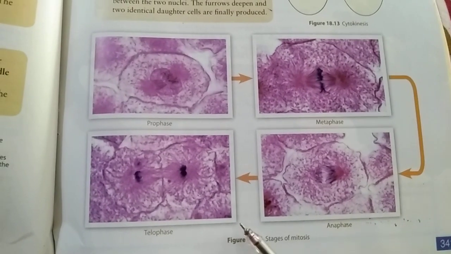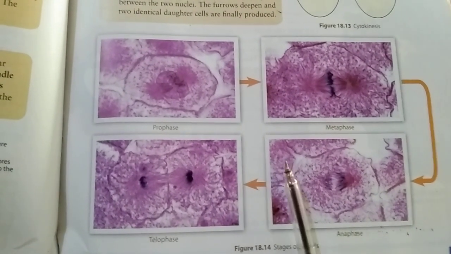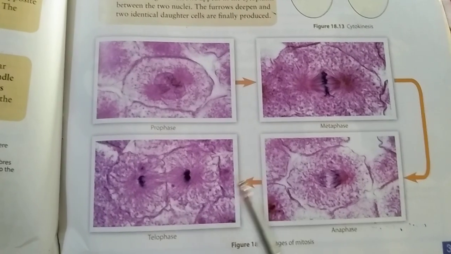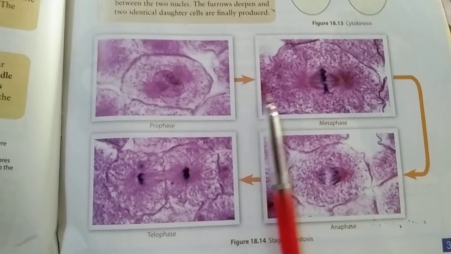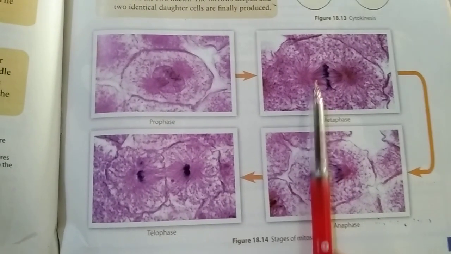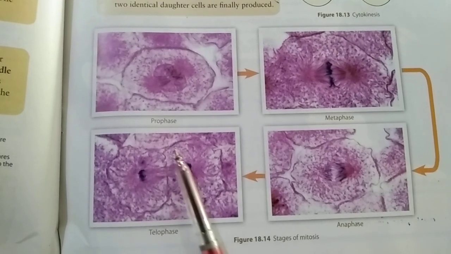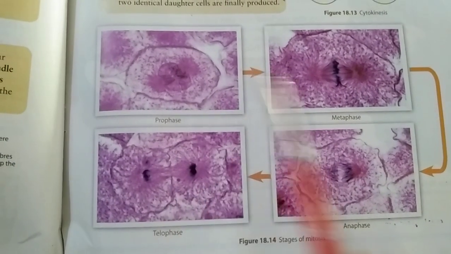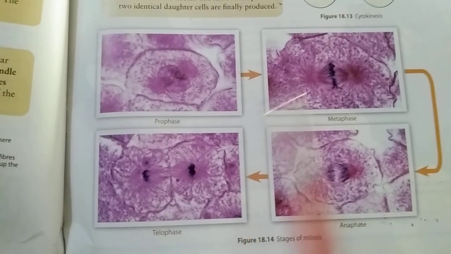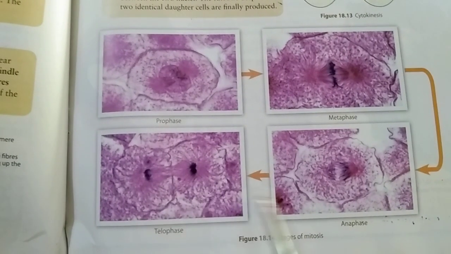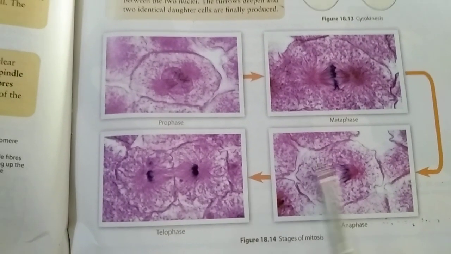Stages of mitosis. Look at this diagram and understand the process. Prophase, metaphase, anaphase and telophase: one cell divides and forms daughter cells.